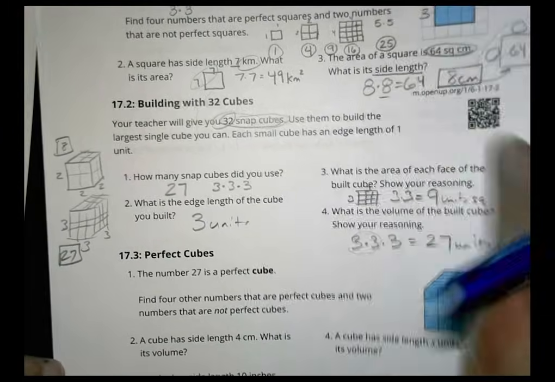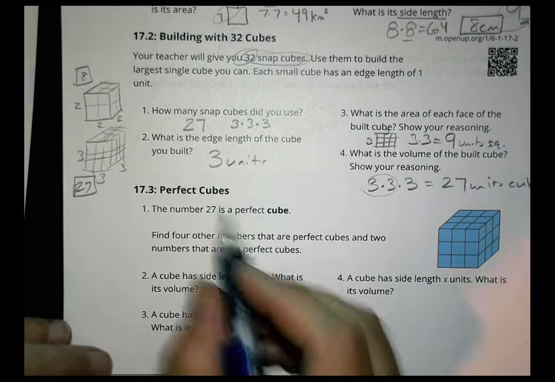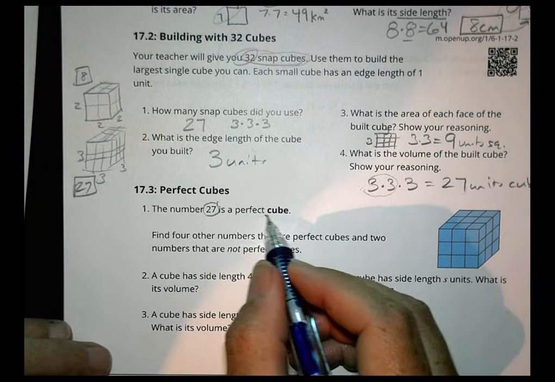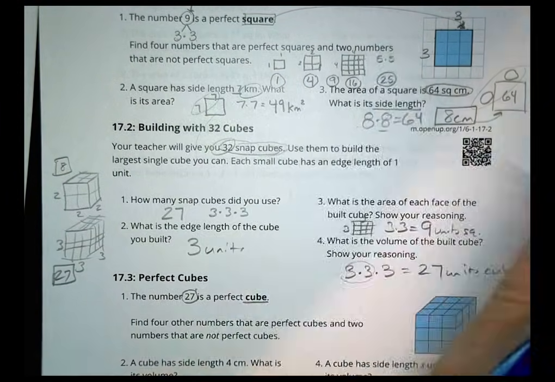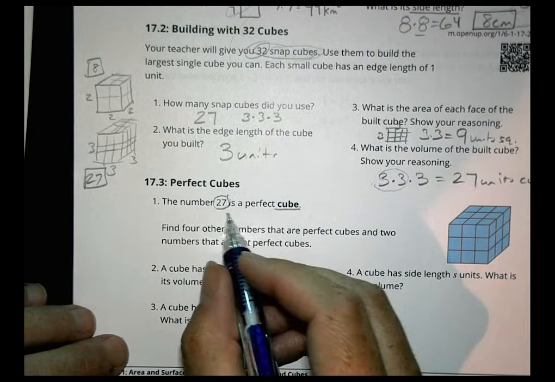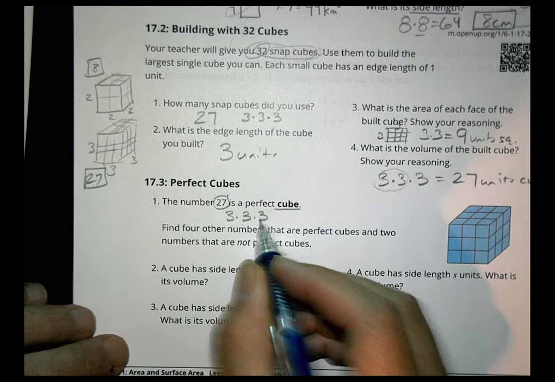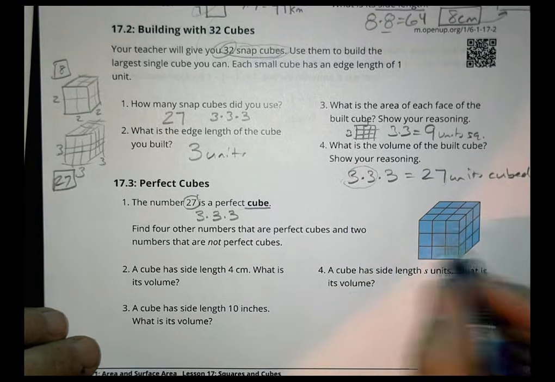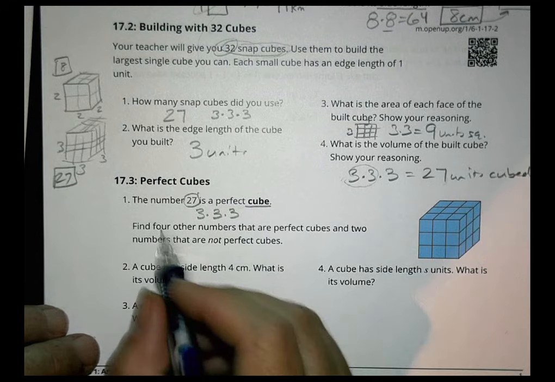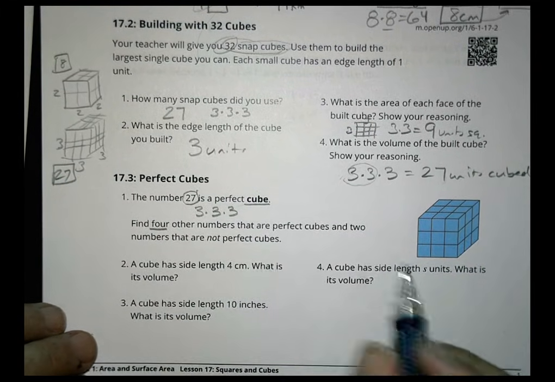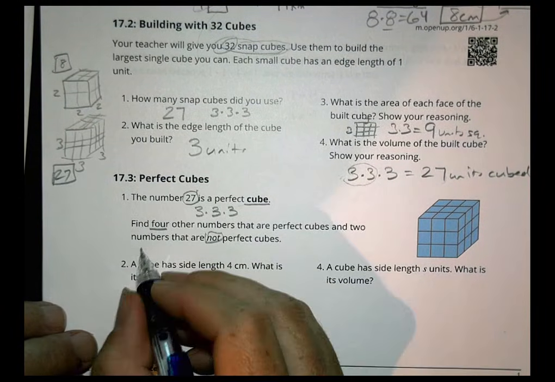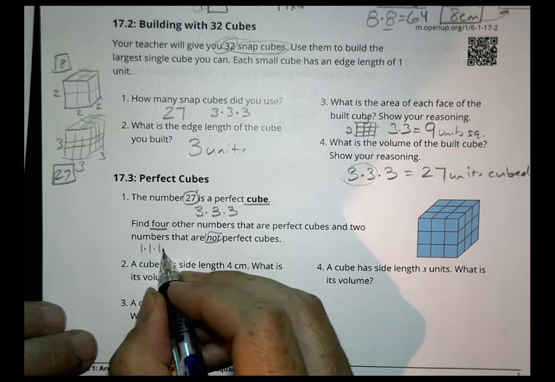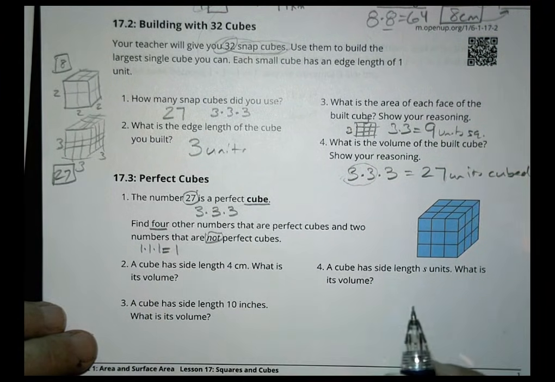So that leads us into the next activity, number 3, which says the number 27 is a perfect cube. So just like we talked about a perfect square being 2 numbers you multiply together and arriving at that number there, a perfect cube is when you take the same number and multiply it by itself 3 times to make a perfect cube. Here is our 3 by 3 by 3 cube. It says find 4 other numbers that are perfect cubes and 2 numbers that are not perfect cubes. Okay, so let's go back to what we know. For example, we know we could do a 1 by 1 by 1, and that's going to equal 1. So 1 is also a perfect cube.